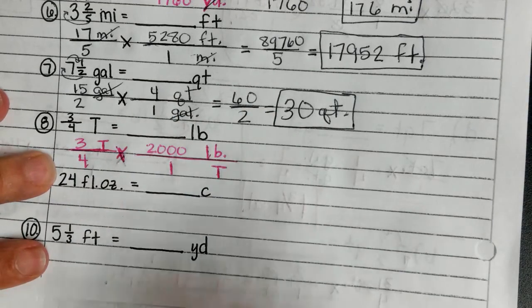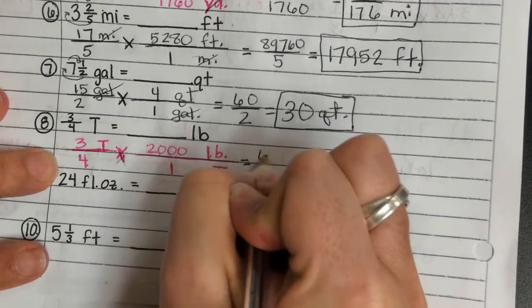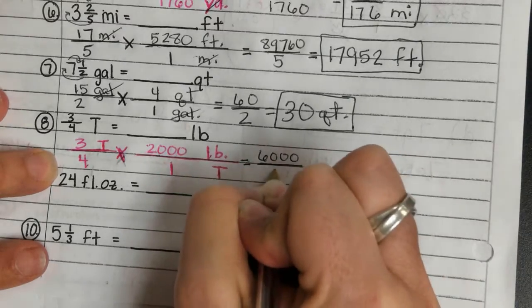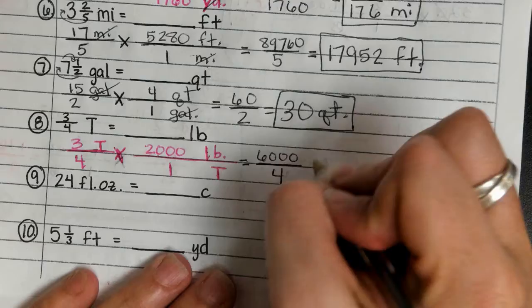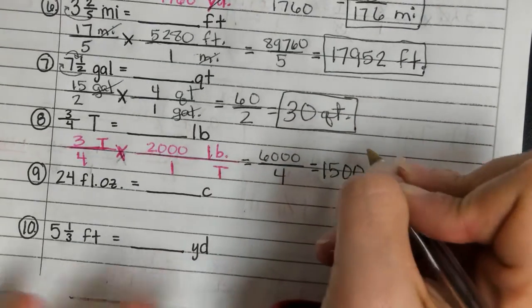If I multiply straight across, I get 3 times 2,000 is 6,000 over 4. And 4 goes into 6,000 1,500 times.